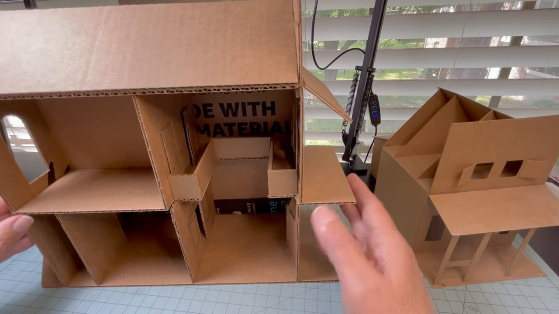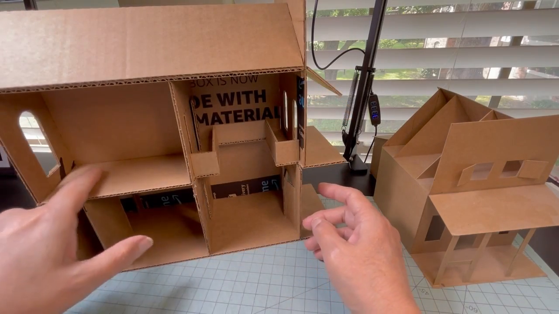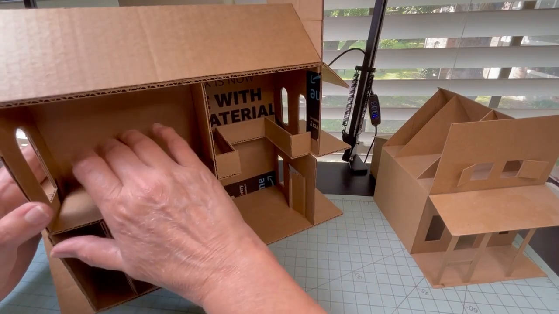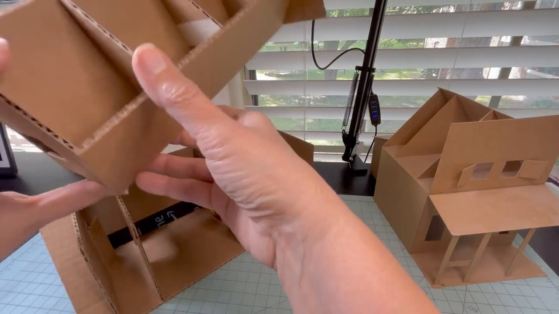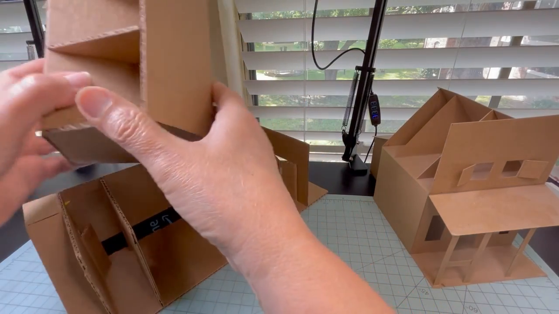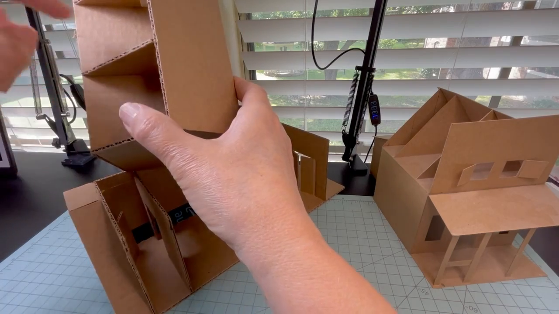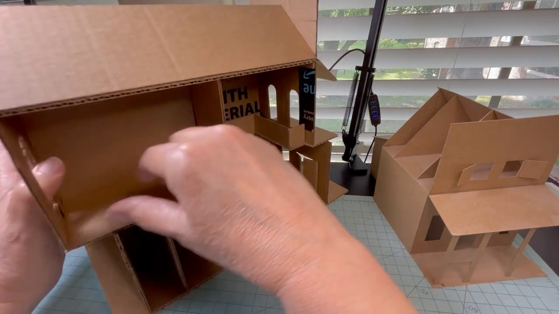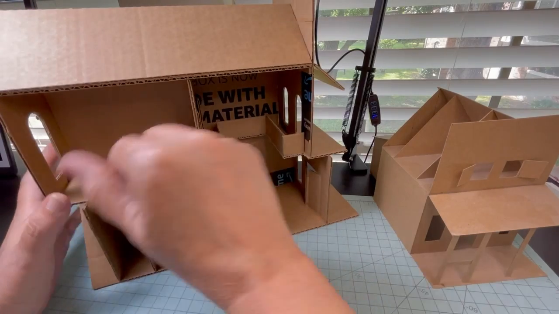Here's the second floor, and this will be the room. There is a fake wall right here, and I should have left it open, but there's a little compartment in this area that's open, and I did that for 2 reasons. One, I didn't want the room to be so deep.